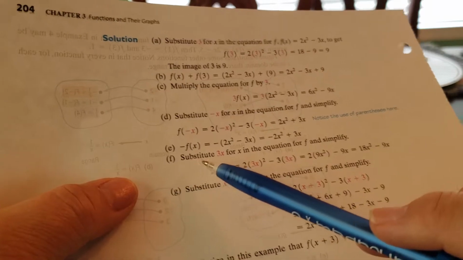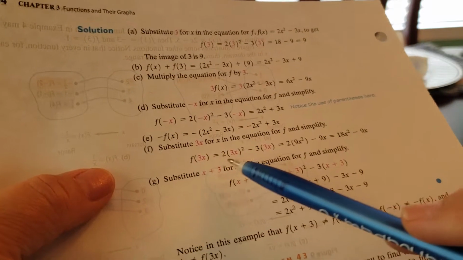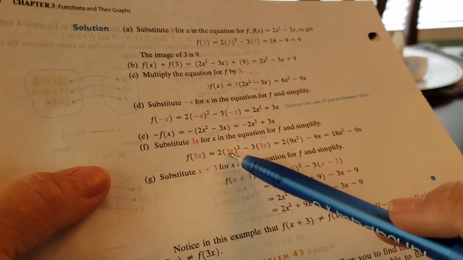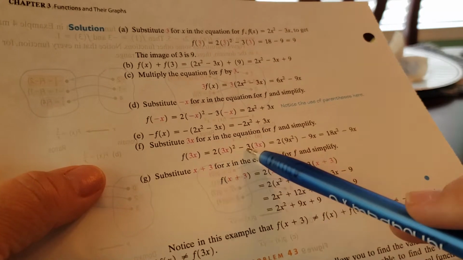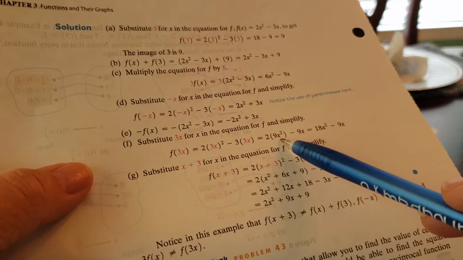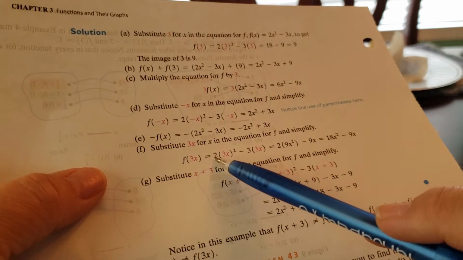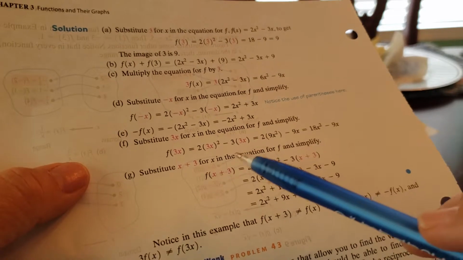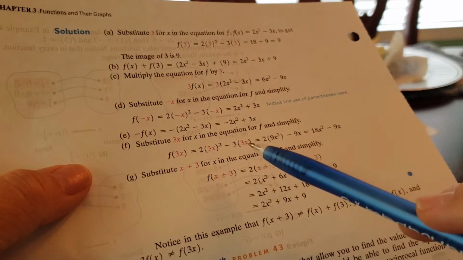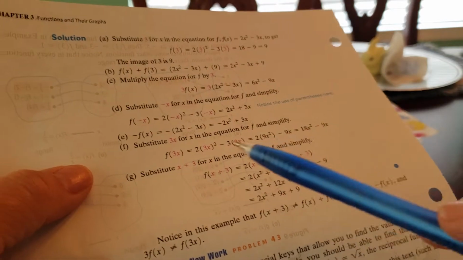In example F, we're replacing x with 3x. Now when you square 3x, you have to square the 3 and square the x. So that becomes 9x squared. Then it has to be multiplied by 2. That's how we got 18x squared. Then we took the -3 multiplied by 3x.